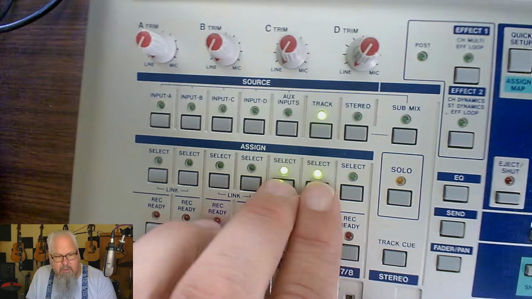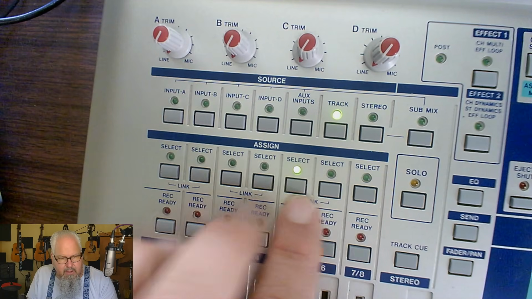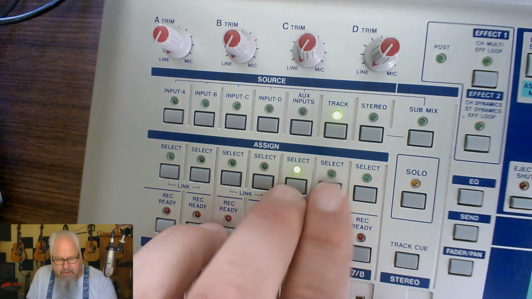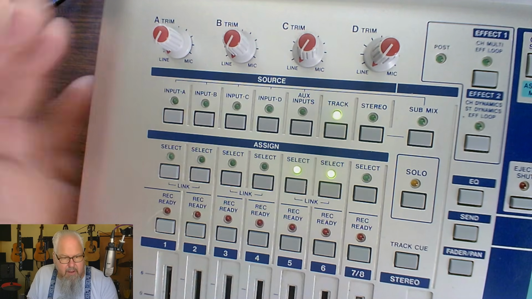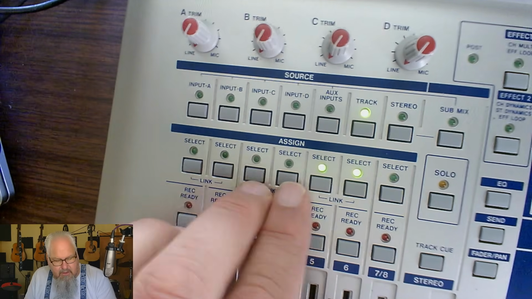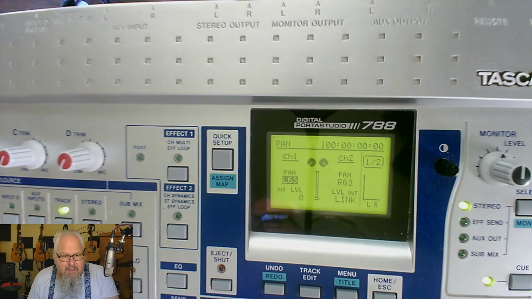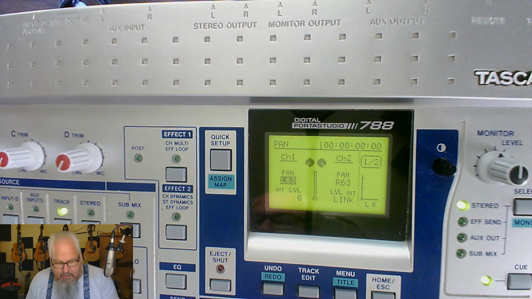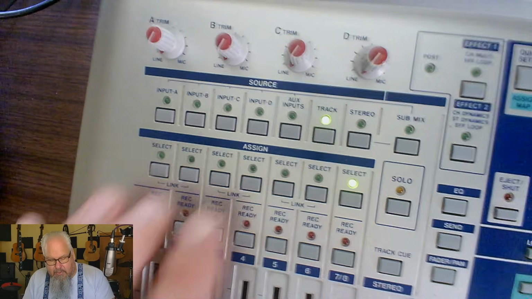And now, let's say you don't want this to be linked. You just click both of them down together and it'll turn off the link. Click them both together again to turn it back on. That's all that does, and you can do that with all of them if you really want to. So now if you look over here, you can see it has switched to stereo left, right. I think 7 and 8 is stereo left, right anyways. But yeah, that's what it does.